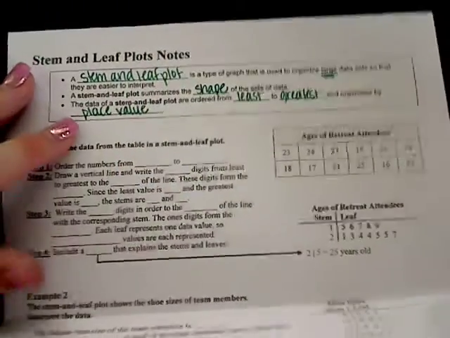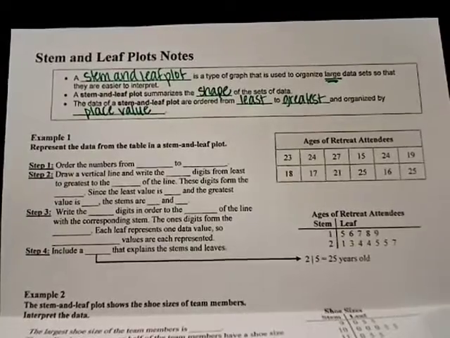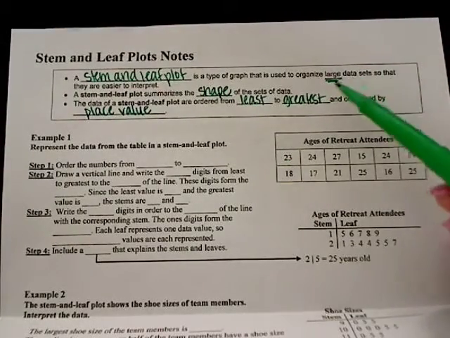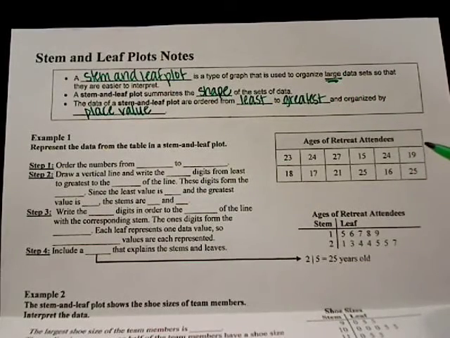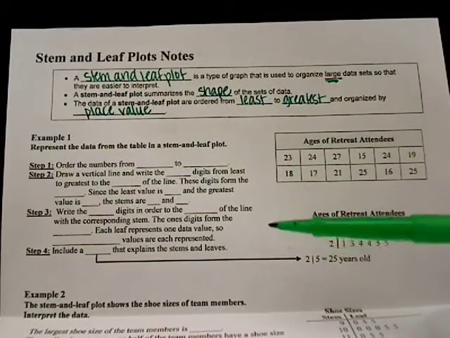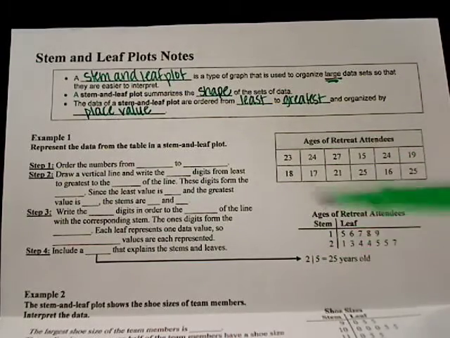Okay, so we use a lot of place value like 1s and 10s. So stem and leaf plots are used for large data sets. That's really the only time we use them, when we have a lot of numbers. Okay, so we're going to do an example and then we'll practice down below.